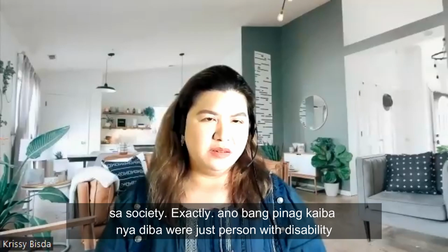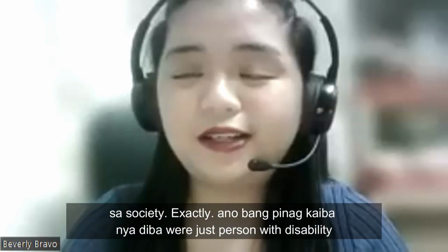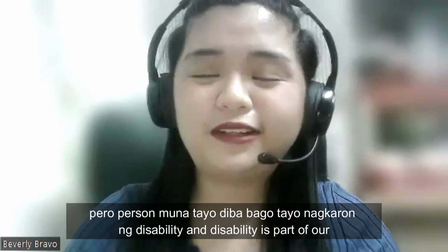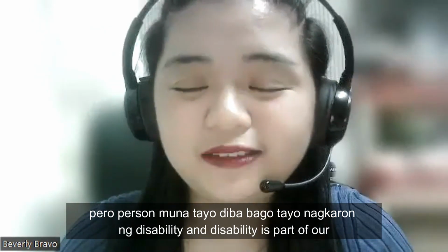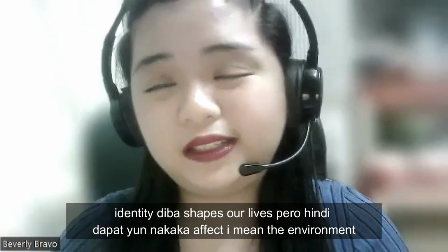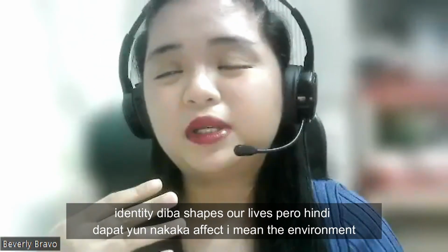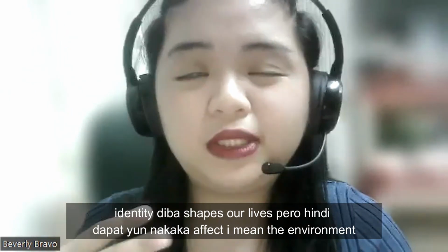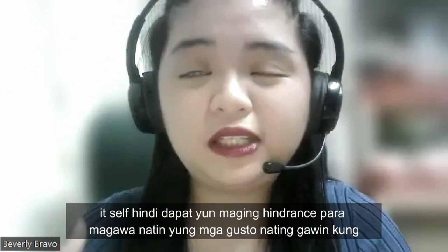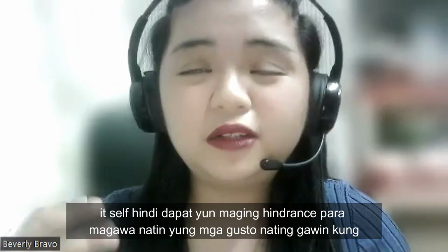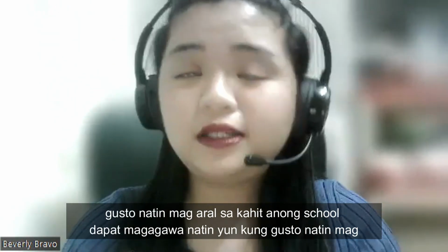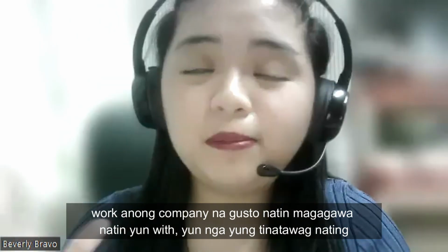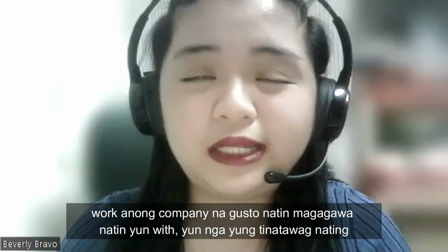Exactly. Ano bang pinagkaiba niya, di ba? We're persons with disabilities, pero person muna tayo, di ba? Bago tayo nagkaroon ng disability. And our disability is part of our identity, di ba? It shapes our lives. Pero hindi dapat yun nakaka-affect. I mean, the environment itself, hindi dapat yun maging hindrance para magawa natin yung mga gusto natin gawin. Kung gusto natin mag-aral, sa kahit anong school, dapat magagawa natin yun. Kung gusto natin mag-work, anong company na gusto natin, dapat magagawa natin yun.